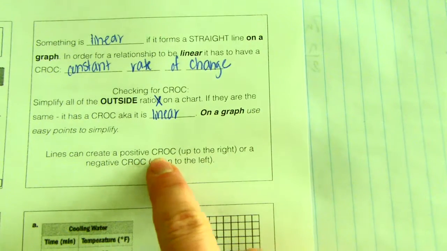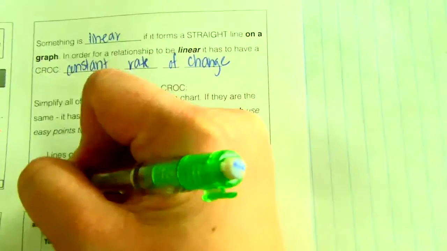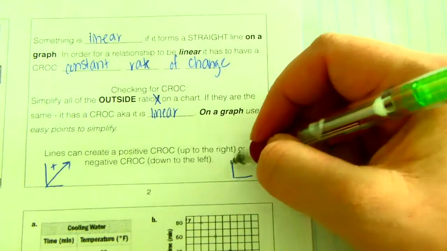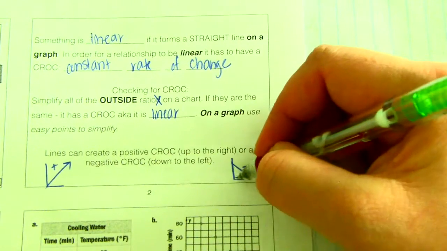Lines can create a positive constant rate of change, so that's up and to the right. So positive is like this, and negative can go down, so it's down and to the left. That would be a negative constant rate of change.